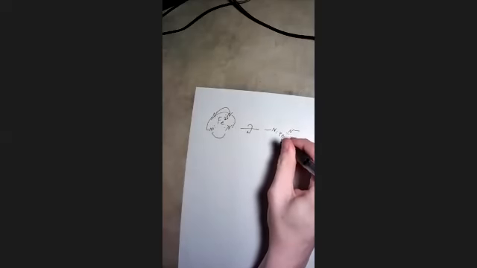And then there's the proximal histidine that is holding on to the iron.